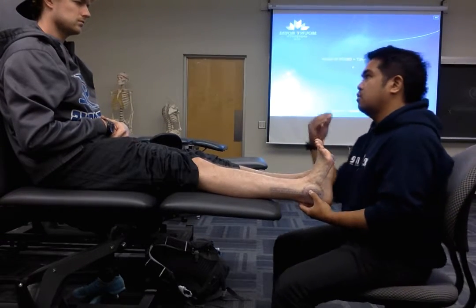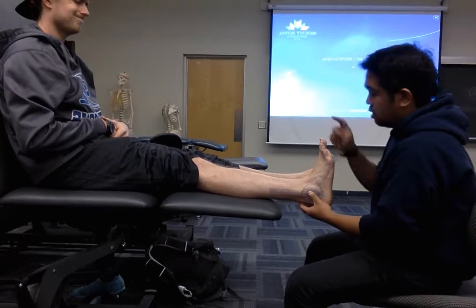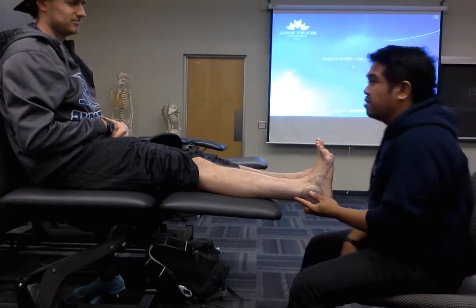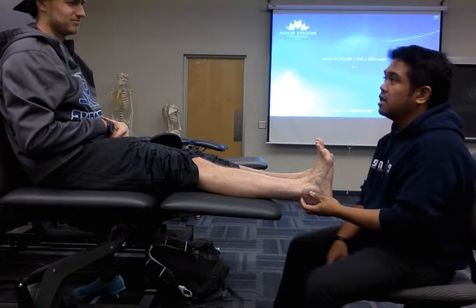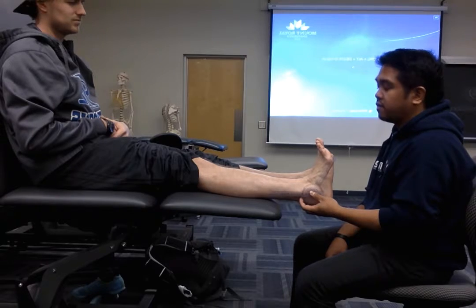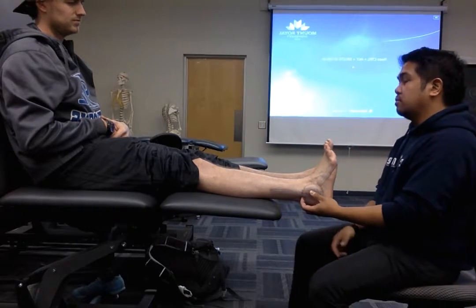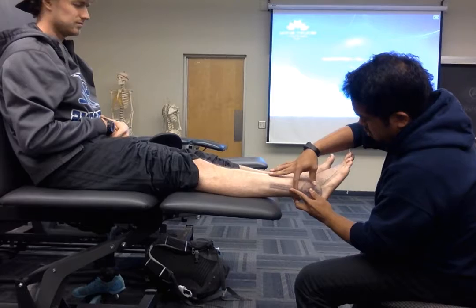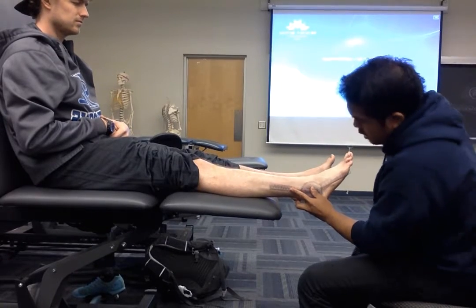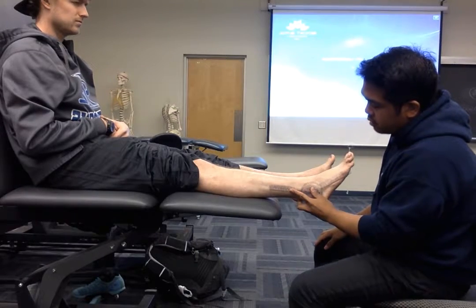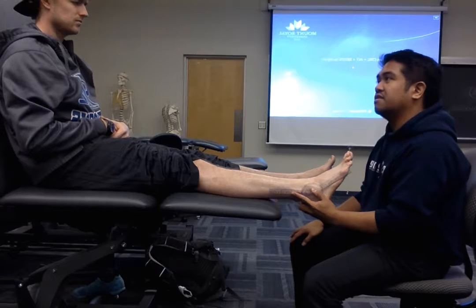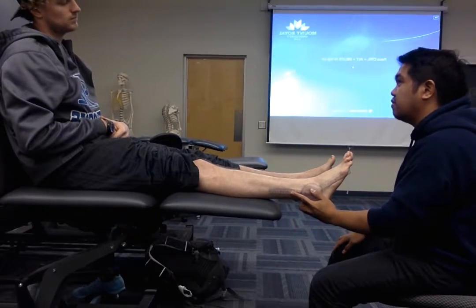Can I get you to point your toes towards your nose? So that way. Okay, so it moved around like 3 degrees. Normal dorsiflexion is 20 degrees, so that's quite a bit of a deficit. I'm going to get you to point your toes towards me. Okay, and now you're currently sitting at 140, so that's about 25 degrees. Normal range of motion for plantar flexion is 50 degrees, so you're about 50% of normal range.